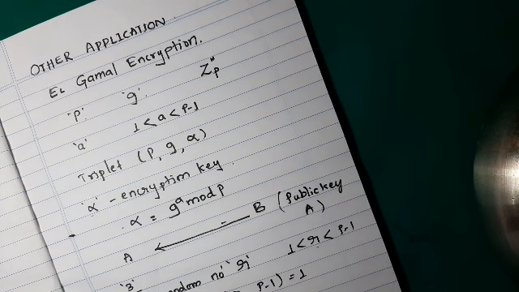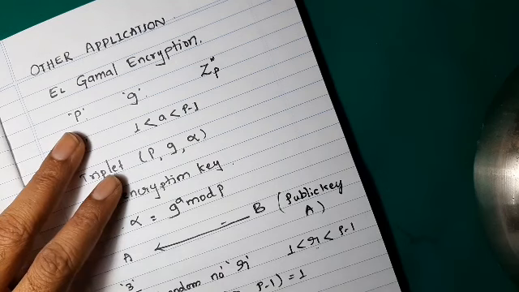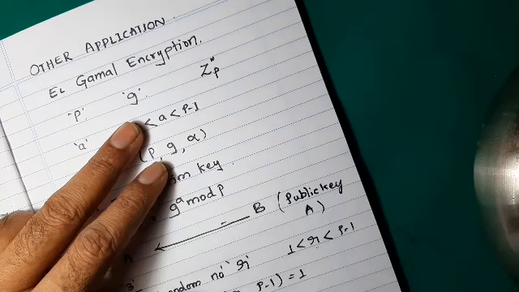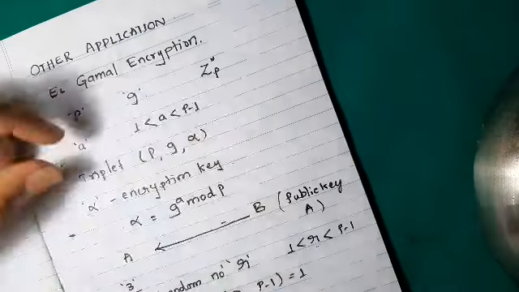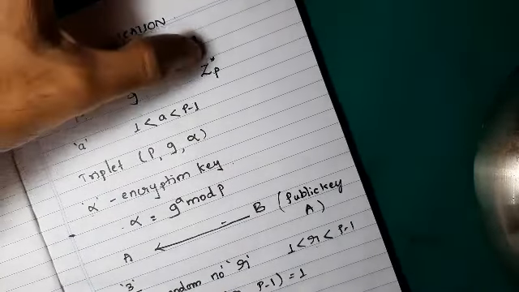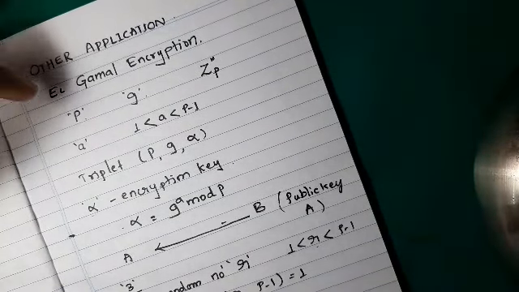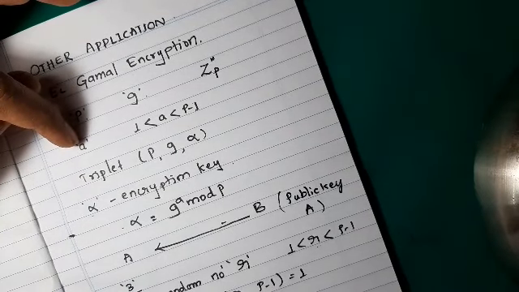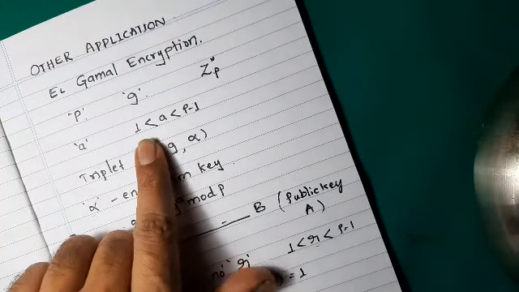In ElGamal encryption, we select a large prime number p, like in Diffie-Hellman key exchange, and a generator g, which belongs to the set Zp. So p is a large prime number, g is a generator of that set Zp, and in ElGamal encryption we select a private key a whose range is between p minus 1 and 1.